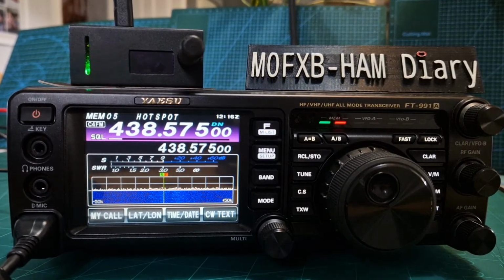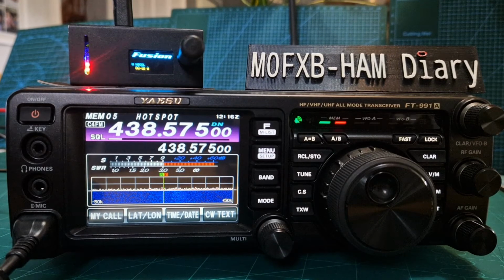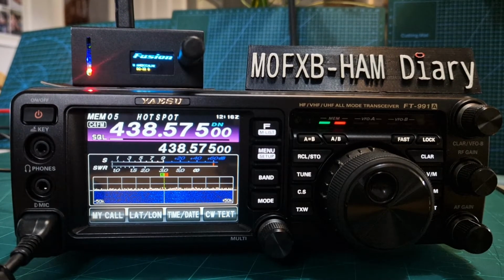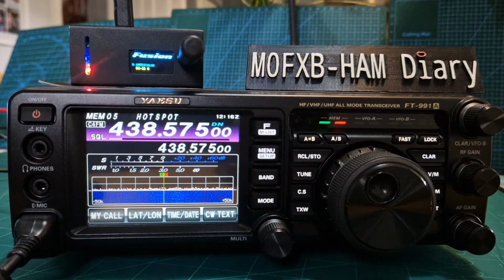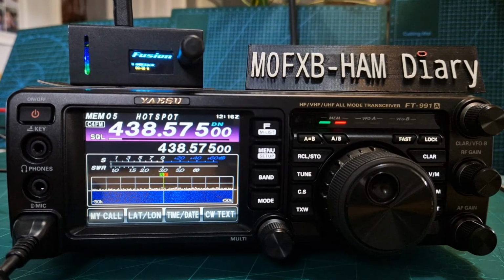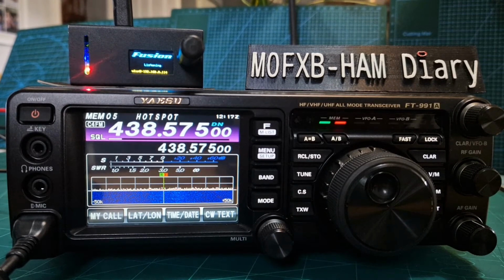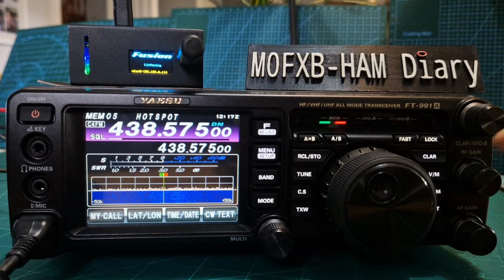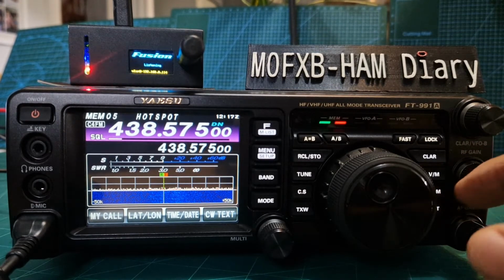M0FXB, so let's add our hotspot to our FT-991 or 991A. The good thing about the 991A is that it's the easiest one to add a hotspot to, because all you have to do is add a simplex digital narrow channel. First thing you want to do is just go into VFO mode, like so.